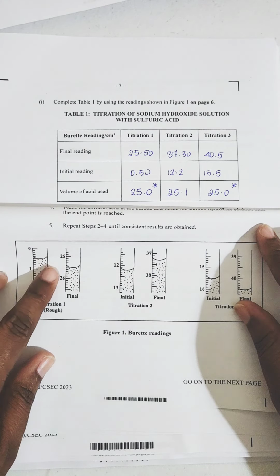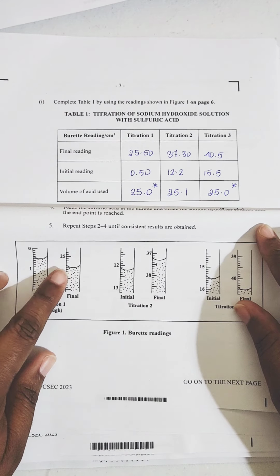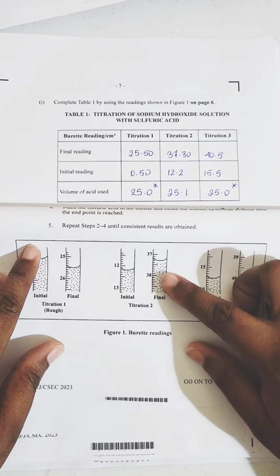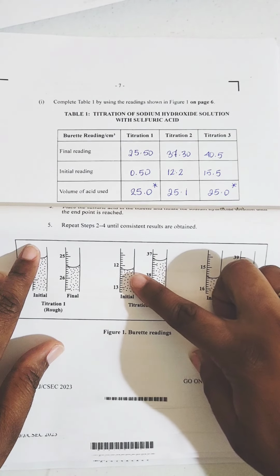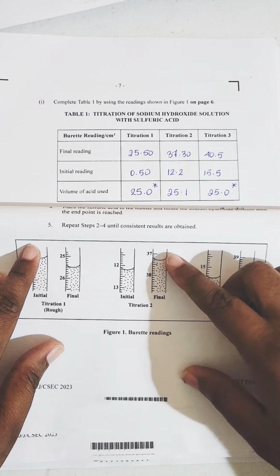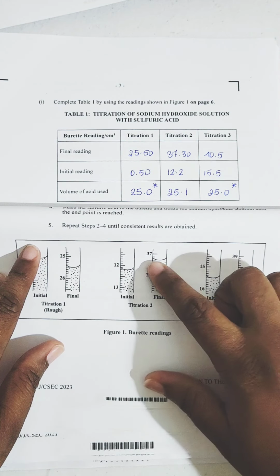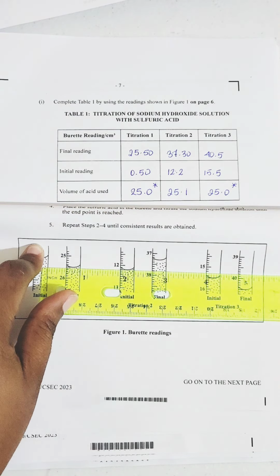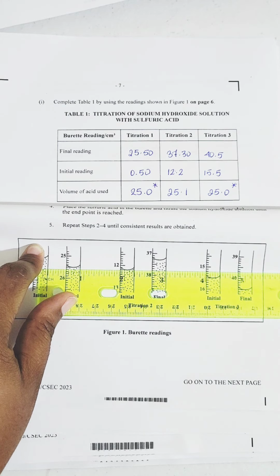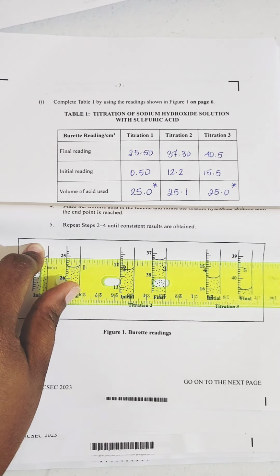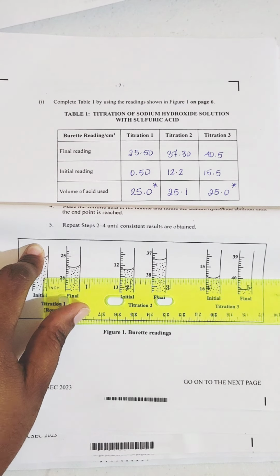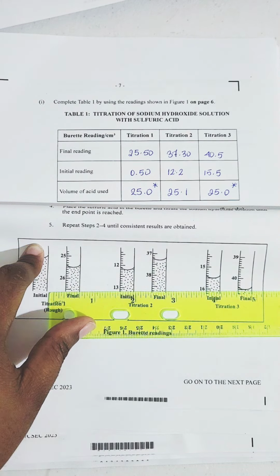So we have 0.5, 25.5. That's the first one, as you can see here. Then the next one is 12.2. And then we have 37.3. So you have to also read under the meniscus. So the meniscus, I always call the meniscus of water a happy line, a happy smile, a smiling line. And you always read below the meniscus here as well. And here we have 15.5, and then we have 40.5.